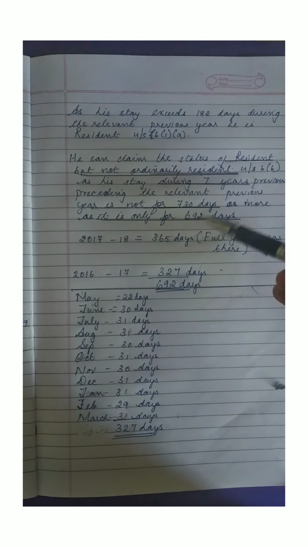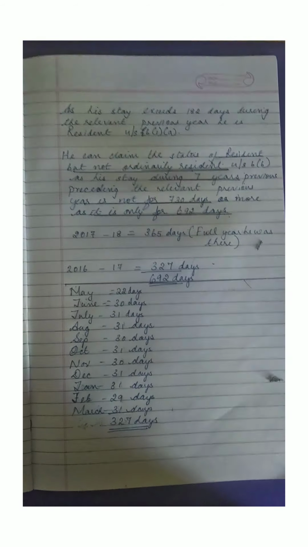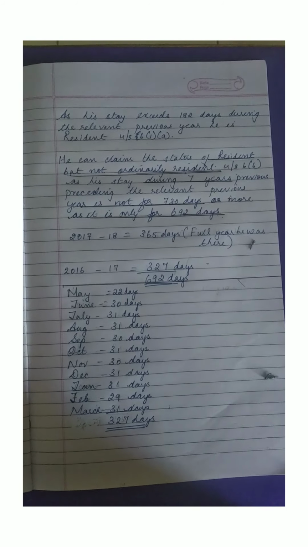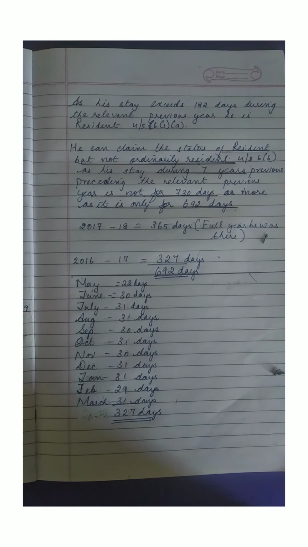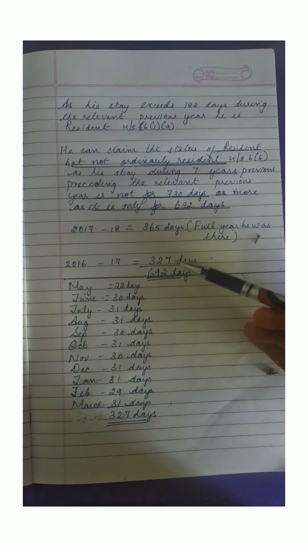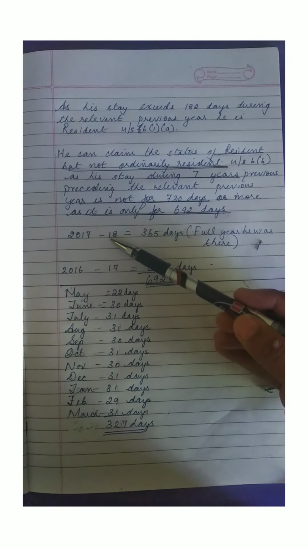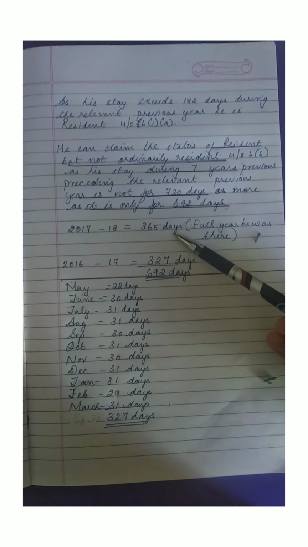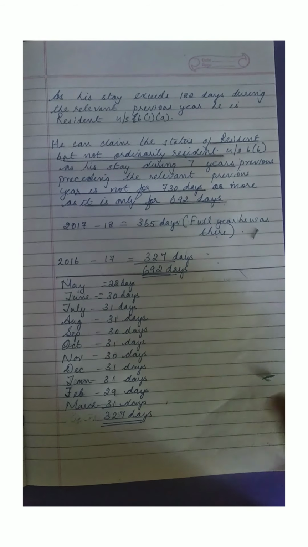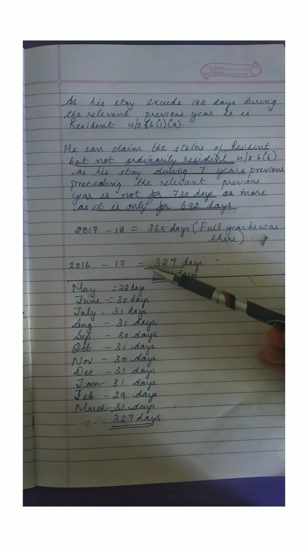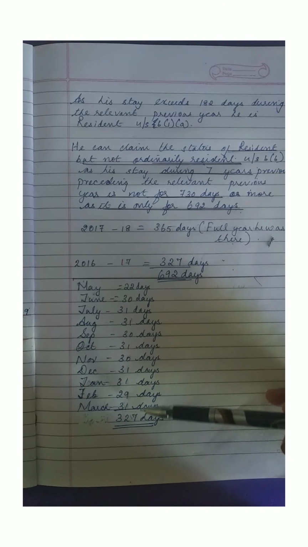Here, for the relevant previous year, we again have to look at the immediately preceding years. If 2018 is given, backwards we have to go 17, 16, 15, 14, 13, and keep on seeing which 7 years are coming. So here we are just taking the 2 years immediately preceding. In 2017-18 he stayed for 365 days because he was here the full year, so there is no confusion in that. Now, coming to 2016-17, 327 days. This is what I calculated here.